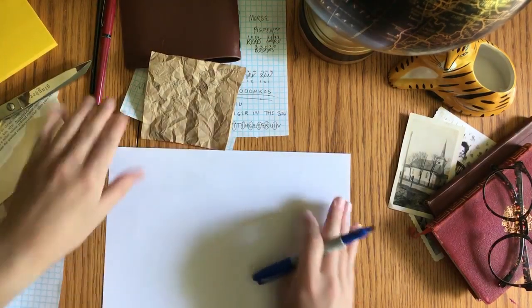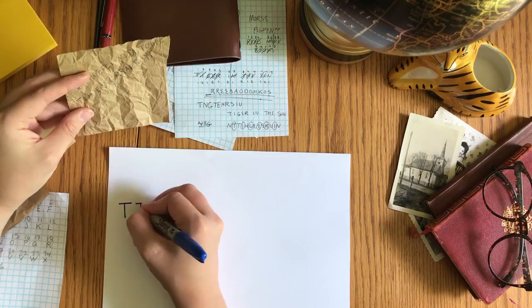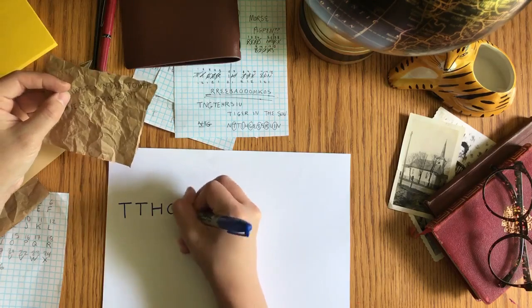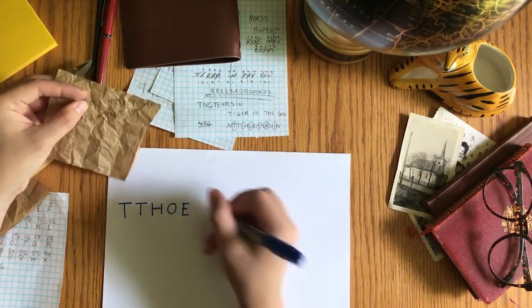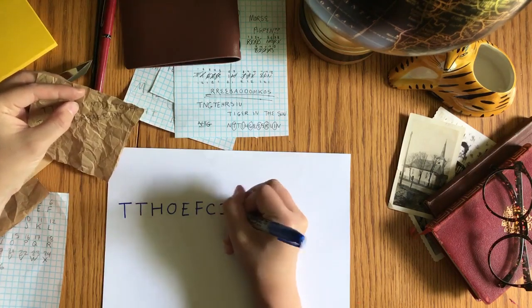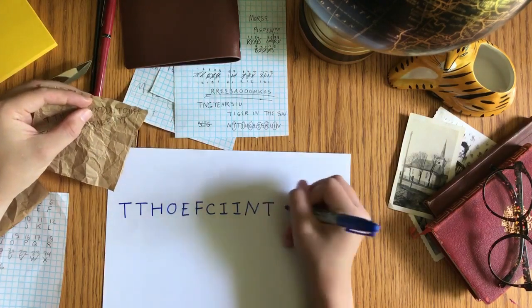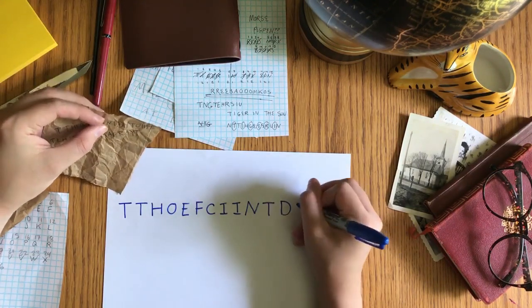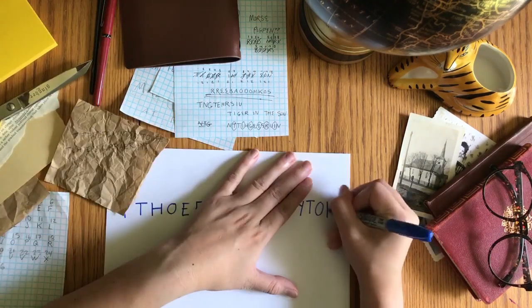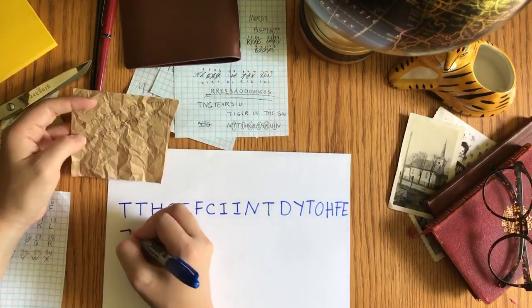It is going to be T, T, H, O, E, F, C, I, N, T, D, Y, T, O, H, F, E, and then there's a second line.